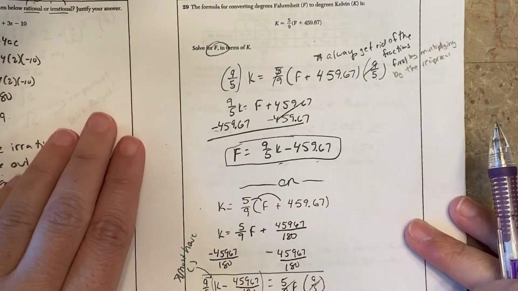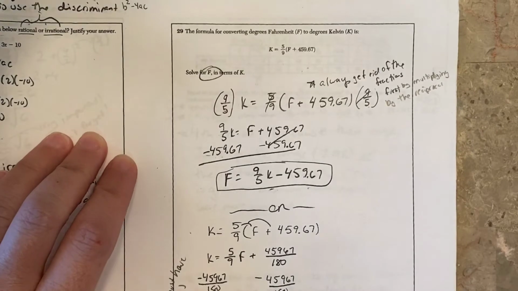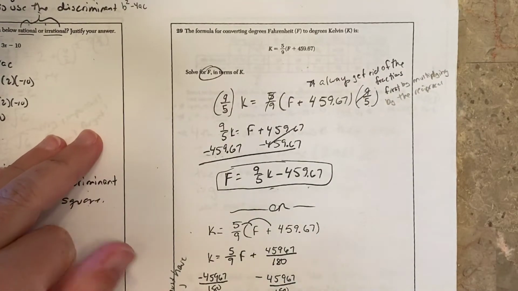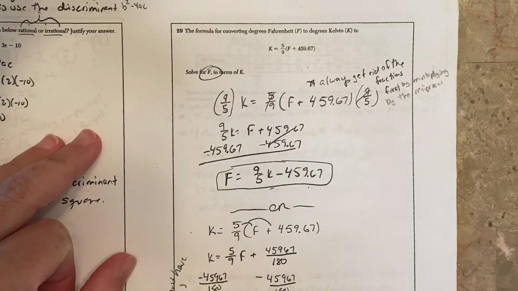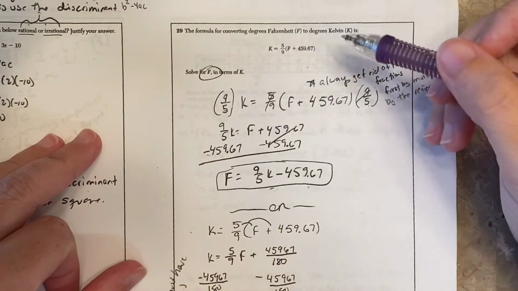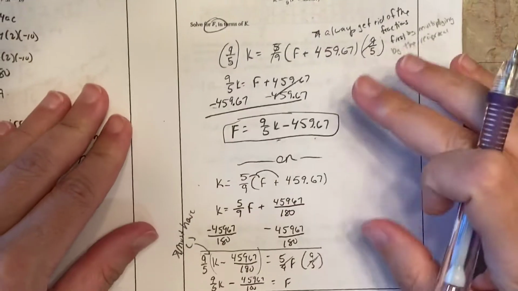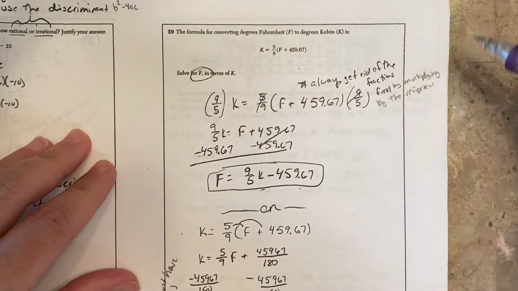All right, 29, here's our literal equation. The formula for converting degrees Fahrenheit to degrees Kelvin is as follows. We want to solve for F. So I showed it 2 different ways. I'll kind of just go over the top one. I think it's a little bit quicker.